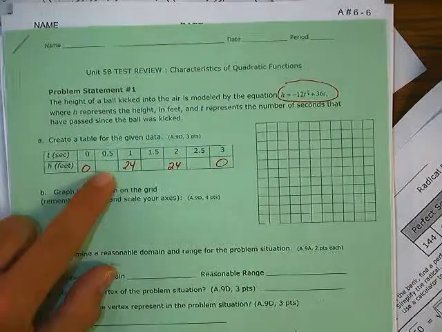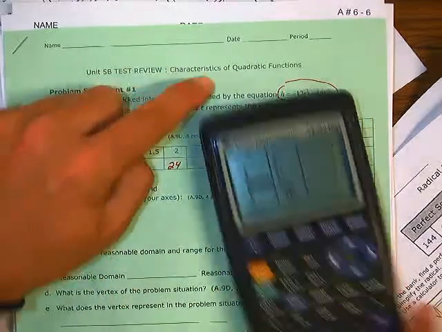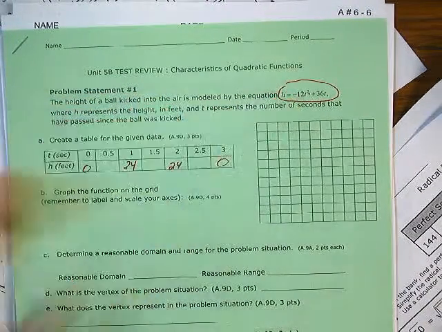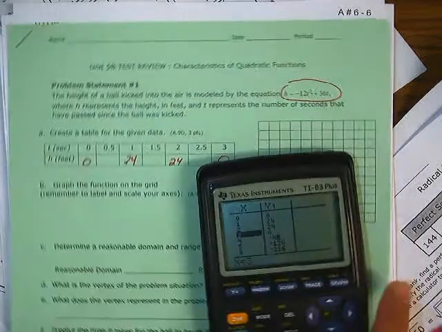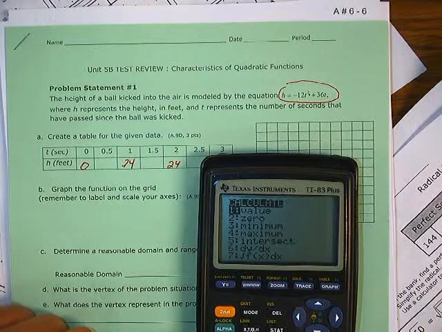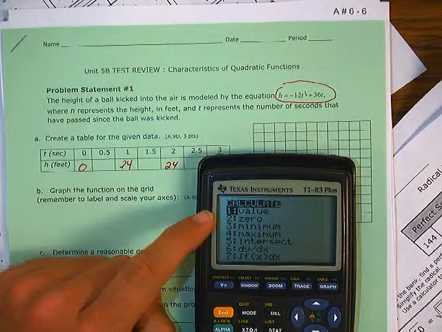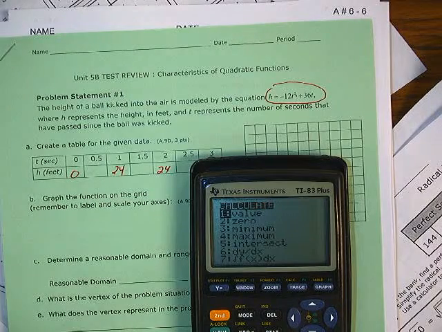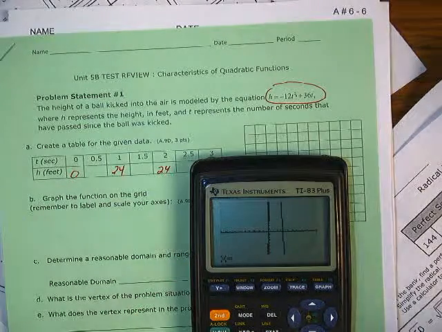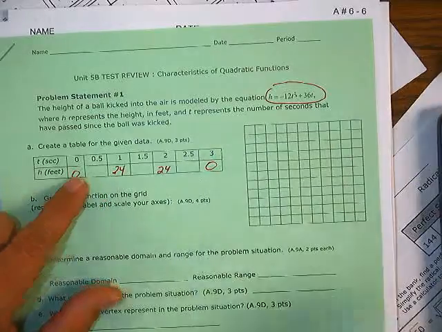Now, to fill in the 0.5, I'll show you one way you can do it. You could substitute it in for x, or, look, go to second calc on your calculator. You see where it says value? Just hit enter. Down at the bottom, you have a blinking and it says x equals. Put 0.5 and hit enter. 15. So y is 15.